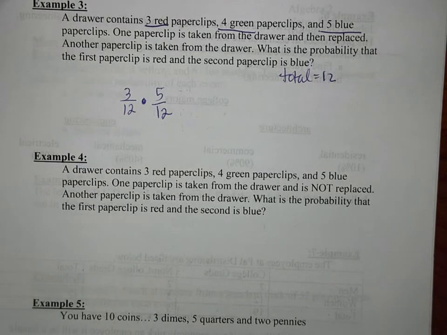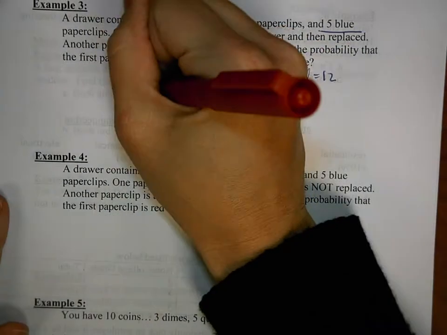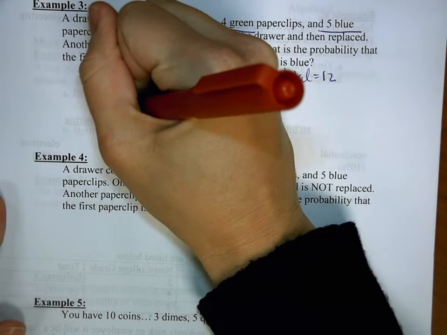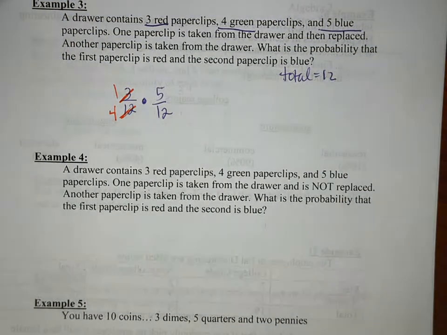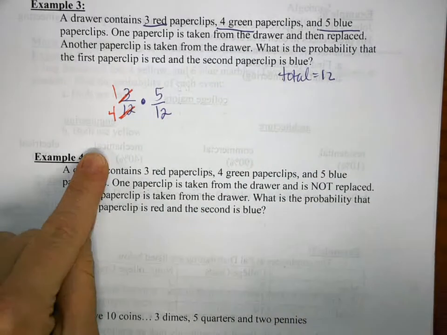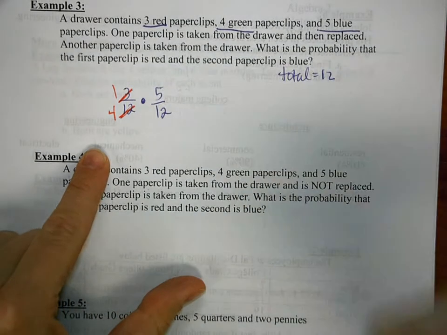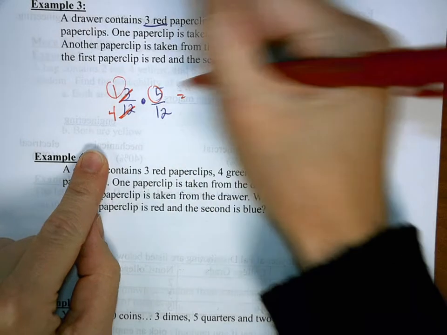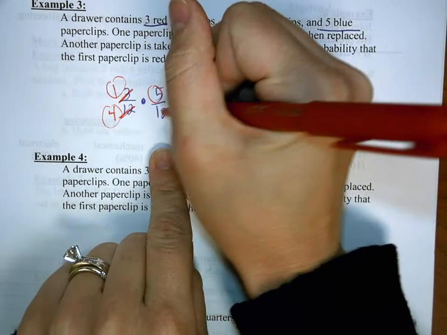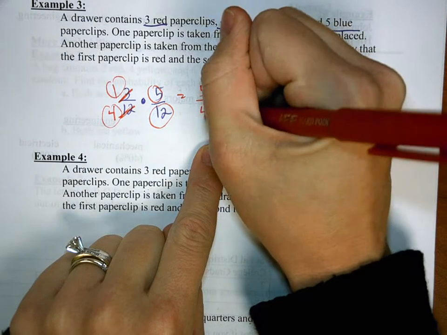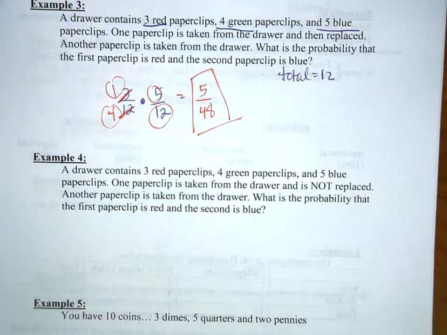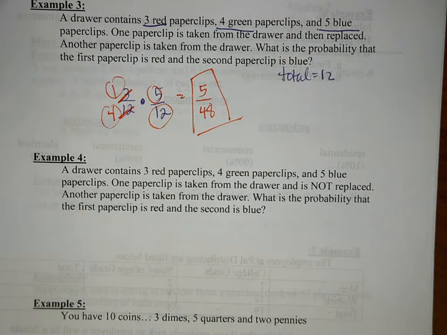Reduce. Can anything reduce? Okay, 3 divided by 3 is 1. 3 goes into 12 4 times. Can anything else reduce? No. So anything on the top can reduce with anything on the bottom, but you can't reduce 2 bottom numbers. So will anything else reduce? No. So 1 times 5 is 5, and 4 times 12 is 48. And this will not reduce further. That's your answer. Questions? All right, example 4.